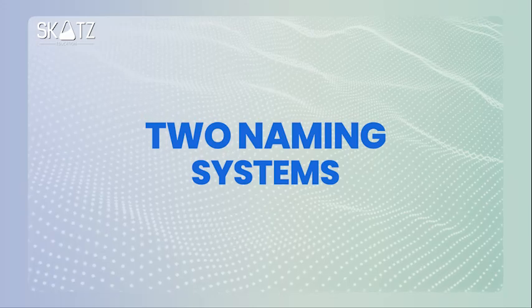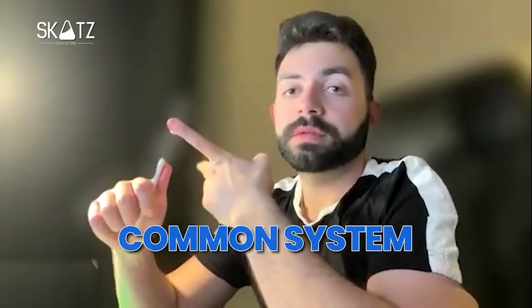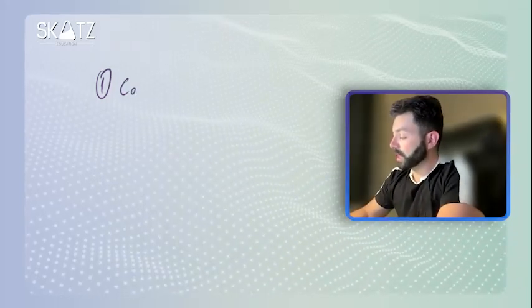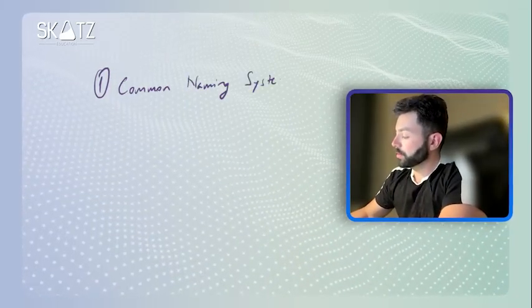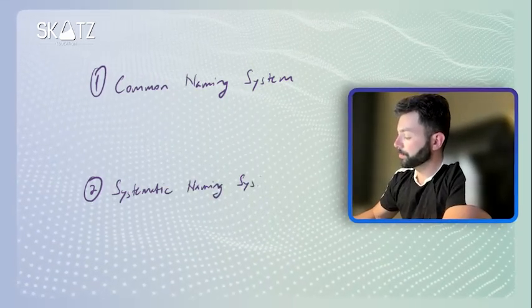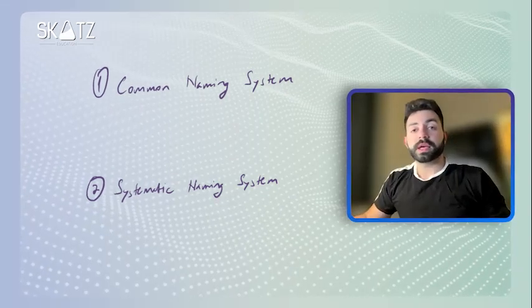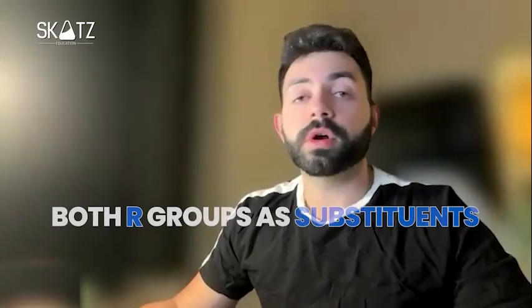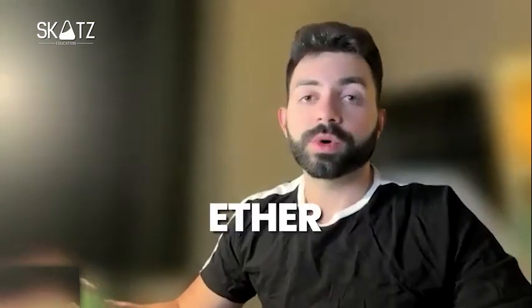So now we can talk about the two naming systems when it comes to naming ethers. There's two ways. One is the common system for naming ethers, and the second is called the systematic. We're going to talk about both of these and explain how to name ethers for both of these systems. The common naming system functions by first identifying both R groups as substituents, then arranging them in alphabetical order, and then adding the word ether at the end of it.